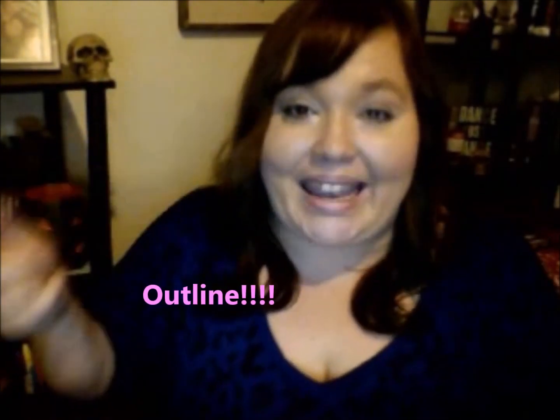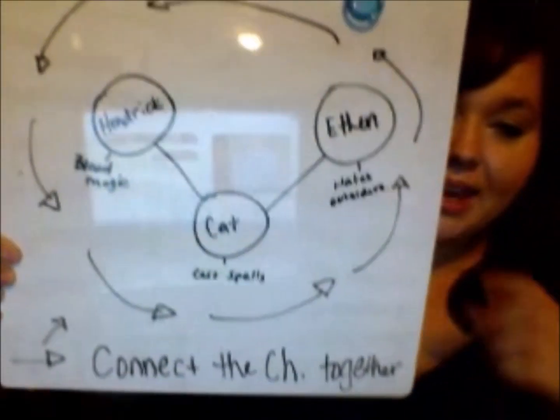Number two, make an outline. So your character outline can consist of anything that you want. You can do it tons of different ways. The best way that I found is a bubble circle outline. So this is an example of what I mean.